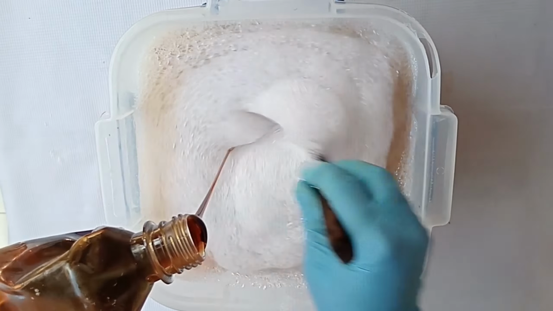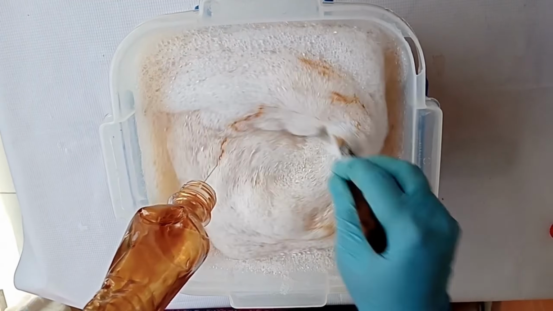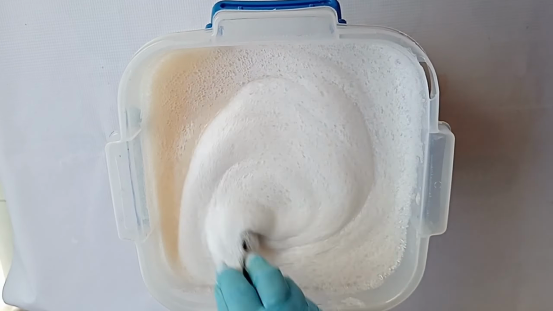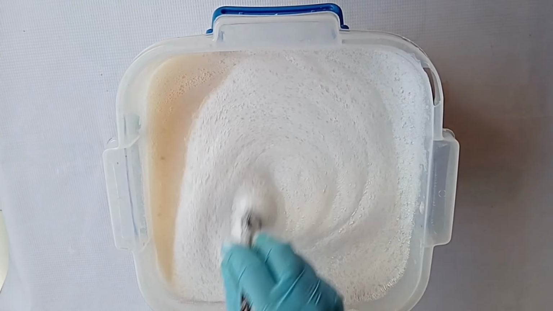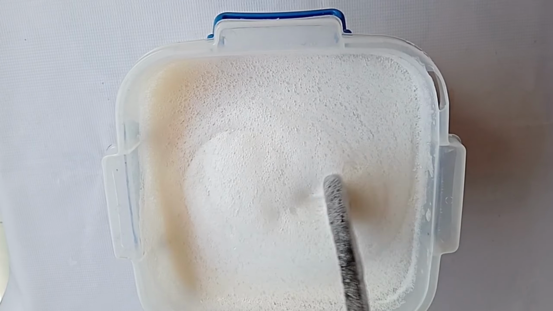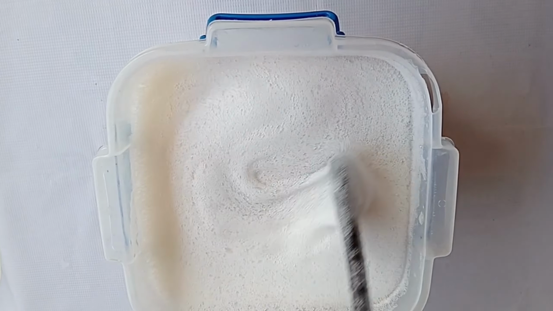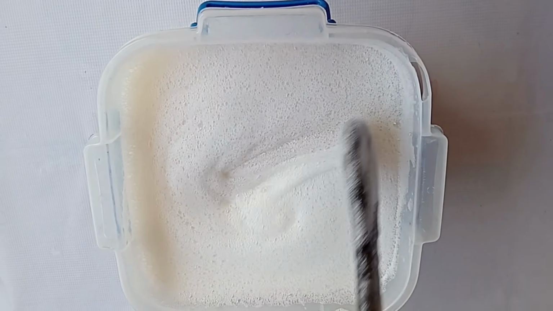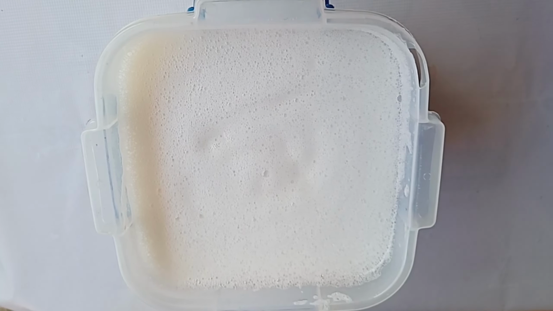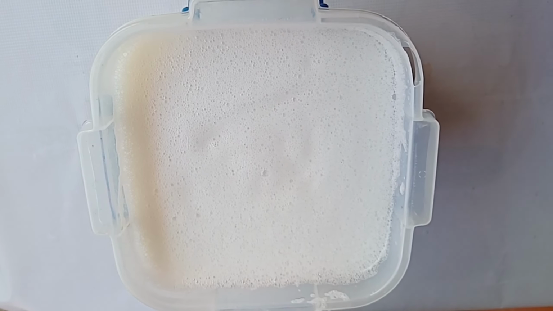Guys, do not forget that the measurements for all the chemicals will be listed in the description area of this video. Please do well to check out the description area to get all the measurements for the chemicals used in making this soap. Ensure to mix in every ingredient added into the soap very well for your soap to come out nicely. Ensure you mix in your ingredients properly before the next one.